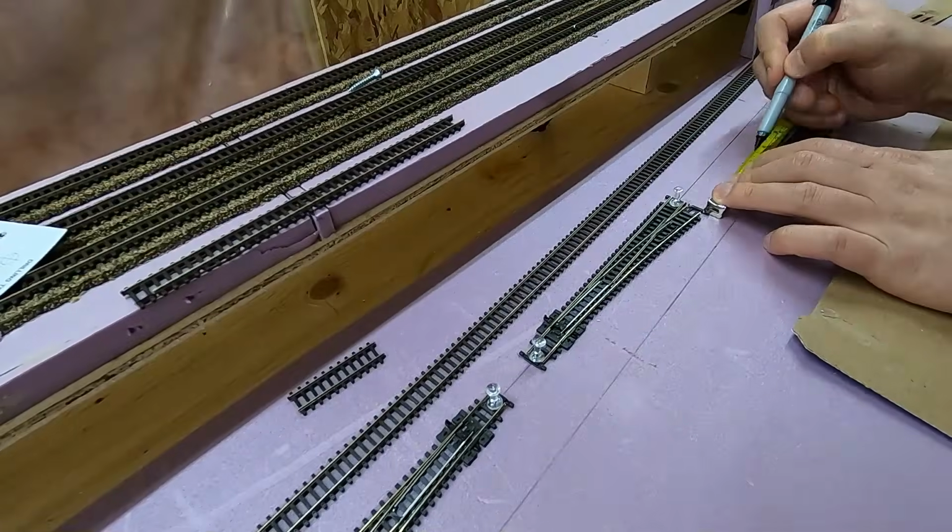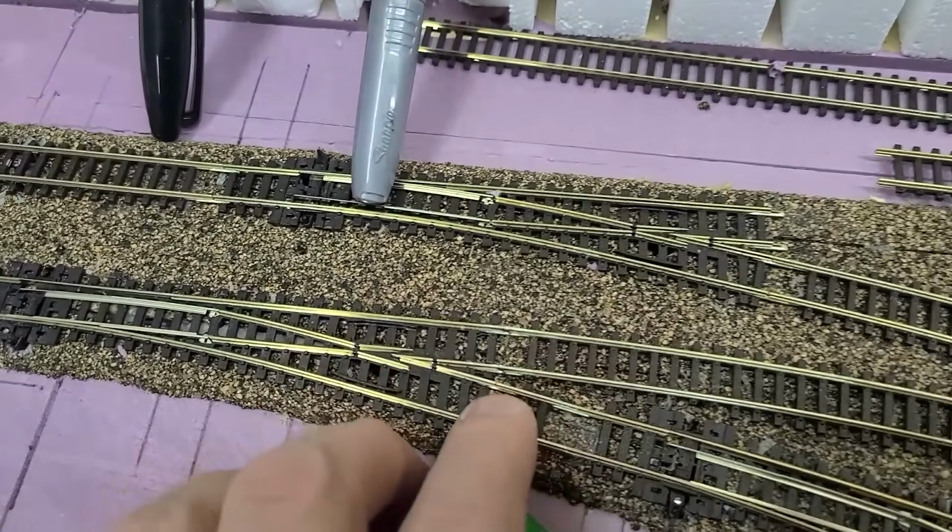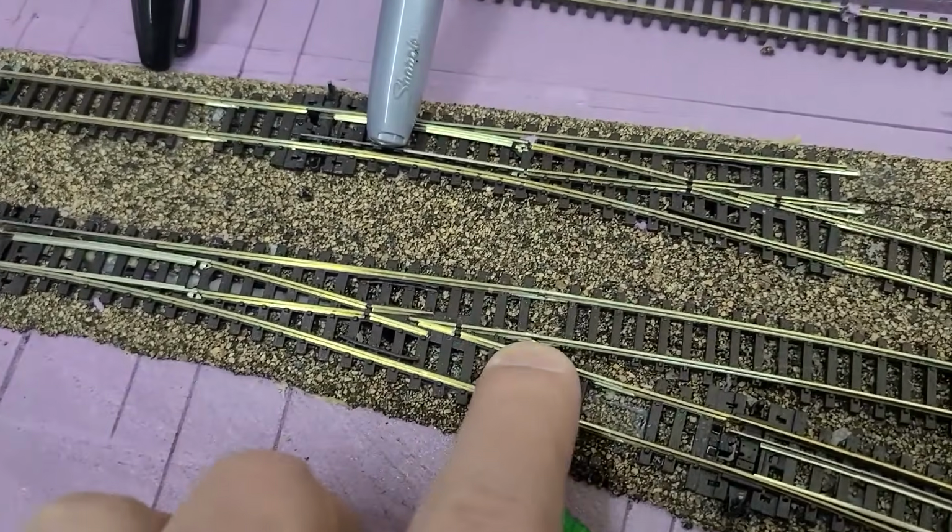Be accurate when you're cutting your track. You don't want to have huge gaps. I mean, obviously gaps are essential for expansion, but if they're too big, you could lose conductivity or your trains could just run poorly over it.